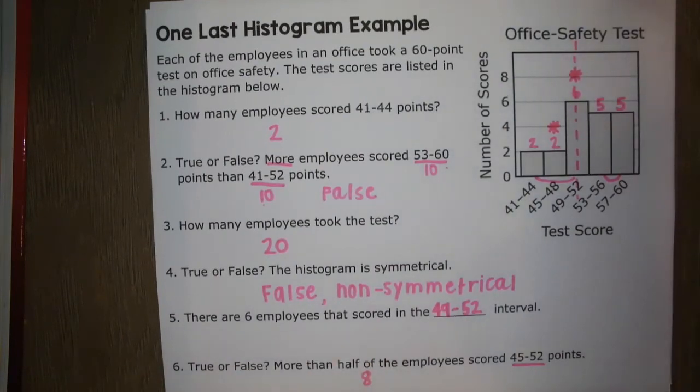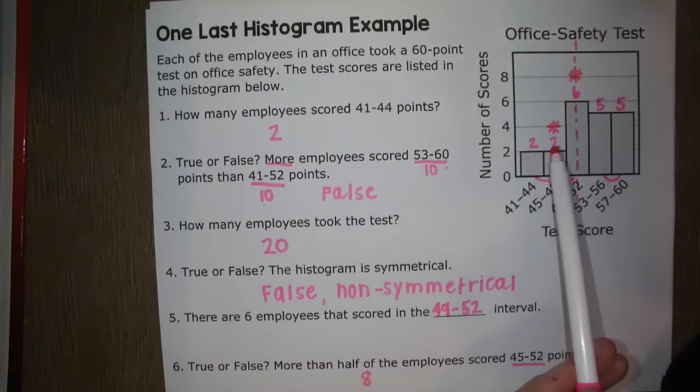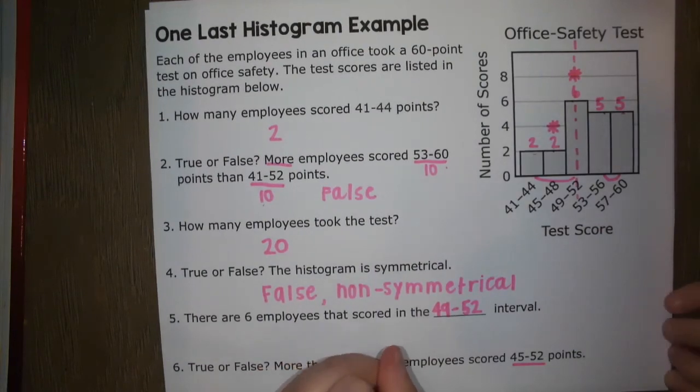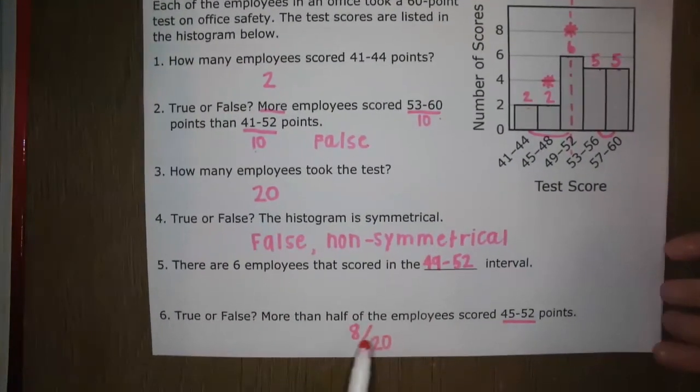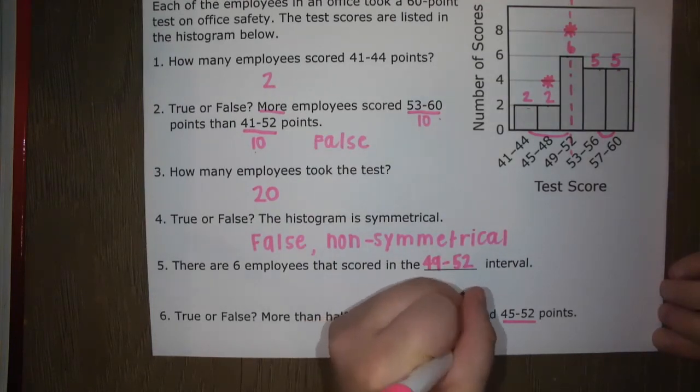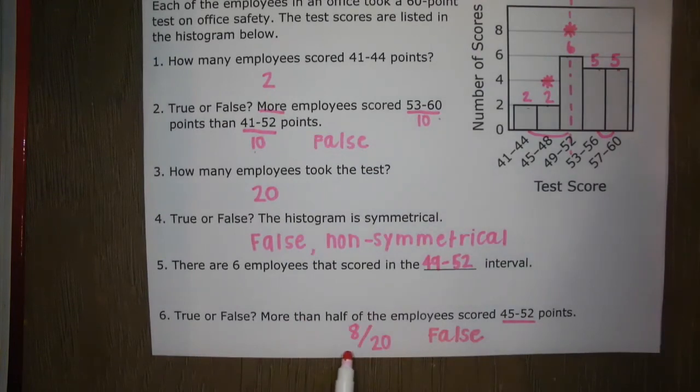So now we have to determine if that's more than half. When I totaled all my values up earlier, I got 20. Is 8 out of 20 more than half? No. Half of 20 is 10, and 8 is less than that. So this is going to be false because 8 is not more than 10.